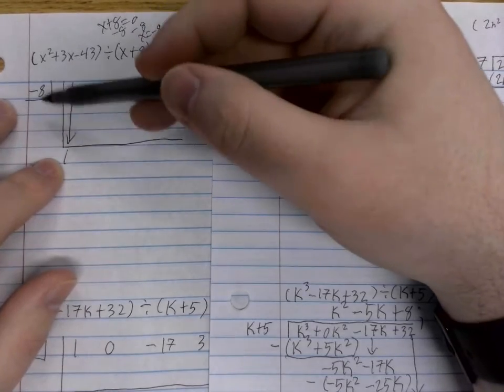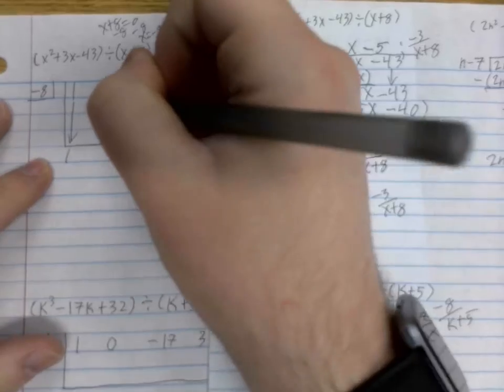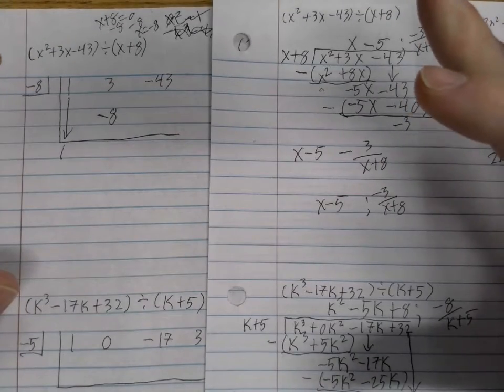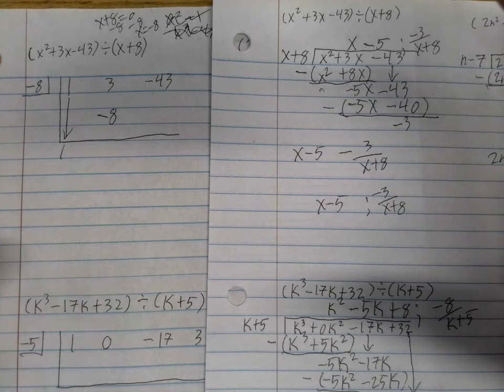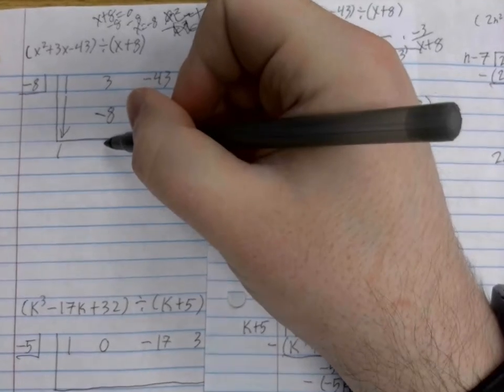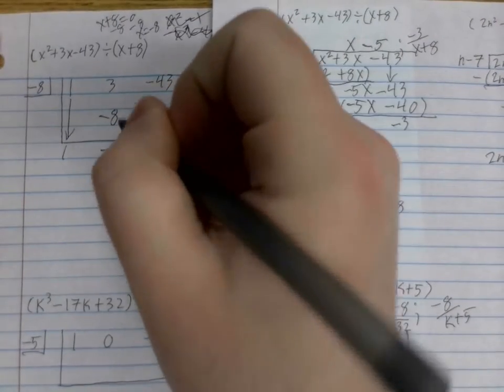So negative 8 times 1 gives me negative 8. Now, from there, we're going to add these two together. 3 plus negative 8 is negative 5.